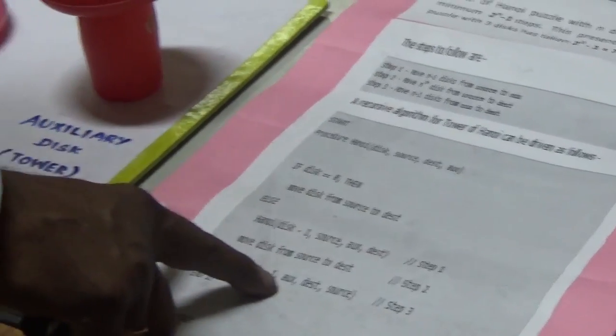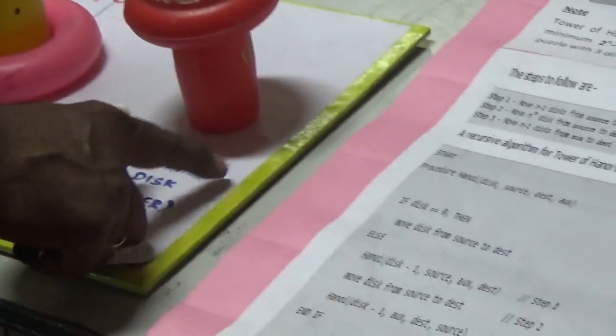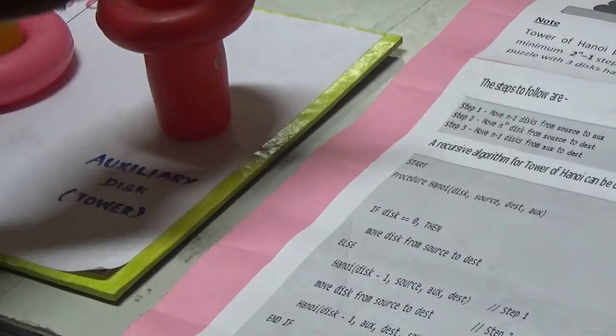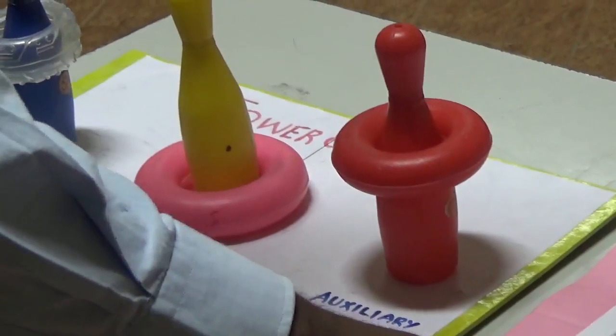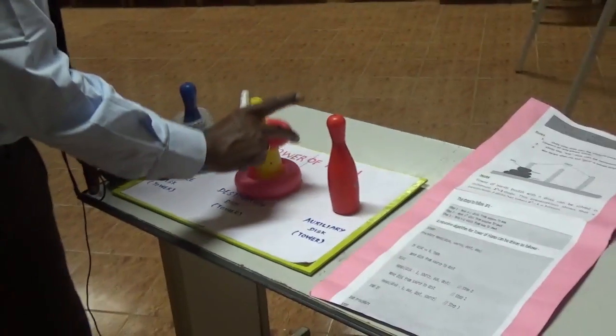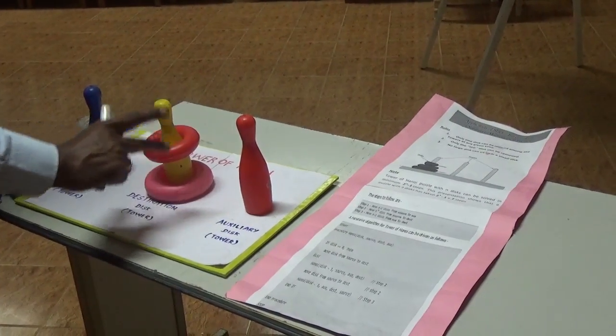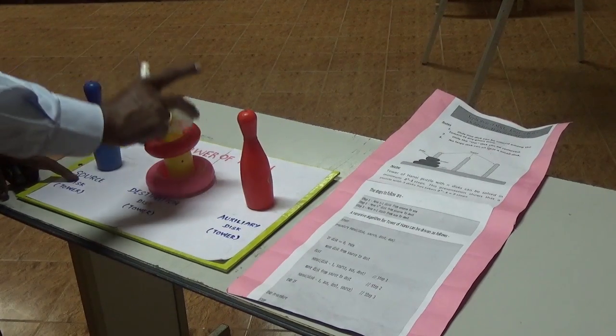So the next step is to move the n minus 1 disks. Now the source is auxiliary, so move from auxiliary to destination with n minus 1 disks. And in the next step, the auxiliary now acts as the source, so move to here. Then finally we move from the source to the destination.